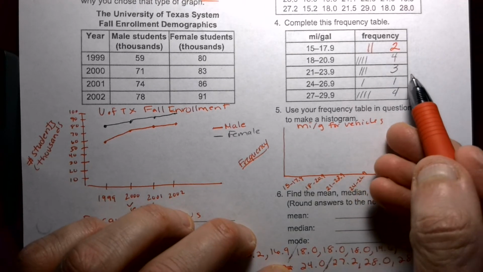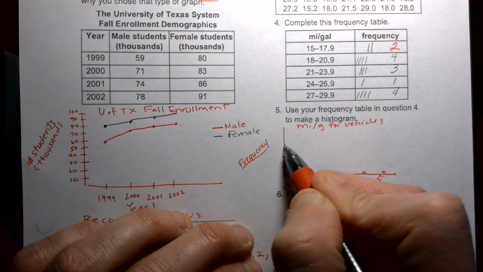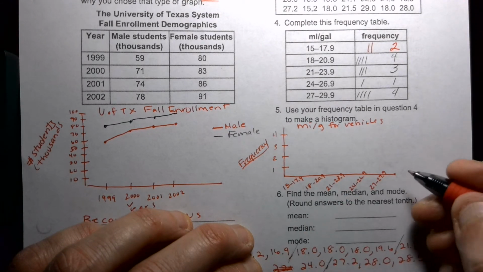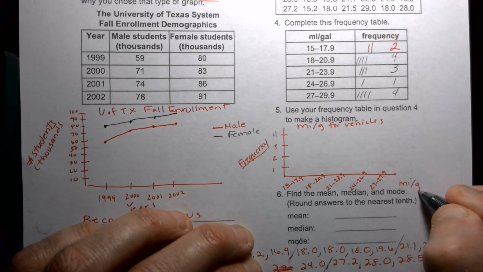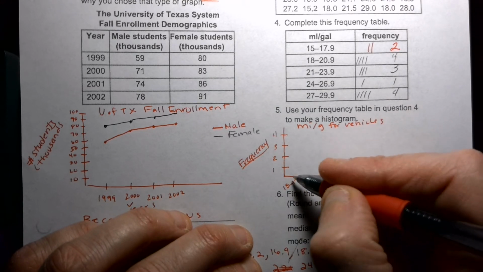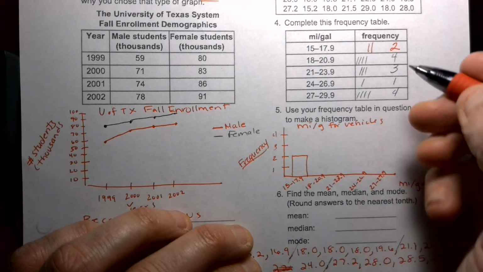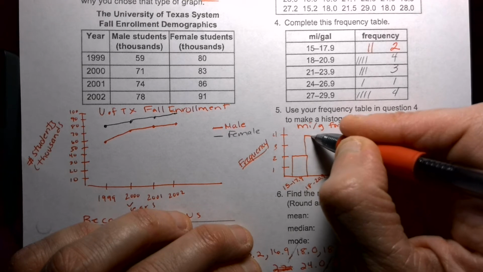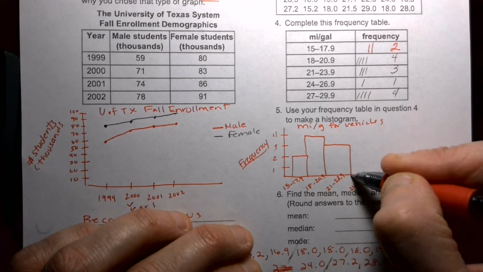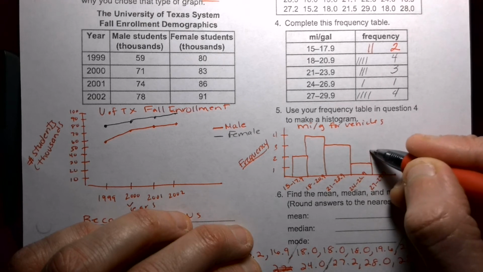Now with frequency, it goes all the way up to 4, so we only have to go up to 4 equally. 1, 2, 3, and 4. And this is the miles per gallon, just making sure everything is labeled. All right, so we're going to shoot it up 2 for the first one. The second one we share a side, and it goes up to 4. The next one's 3. The next one is 1. Last one is 4.